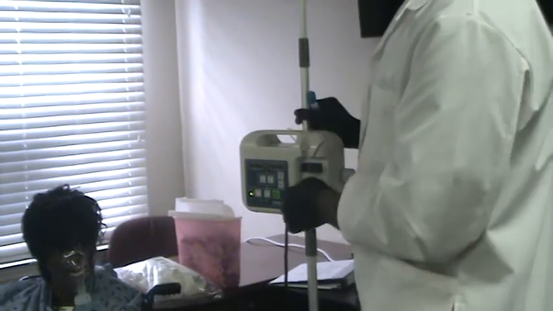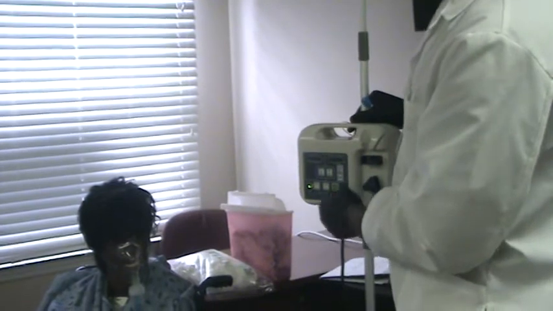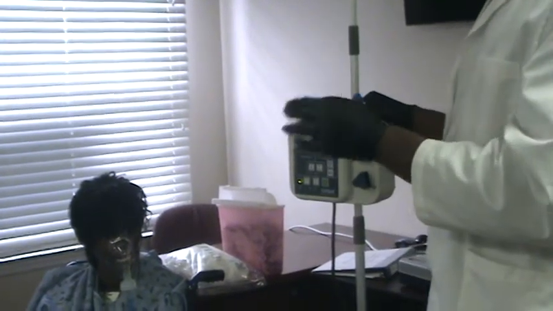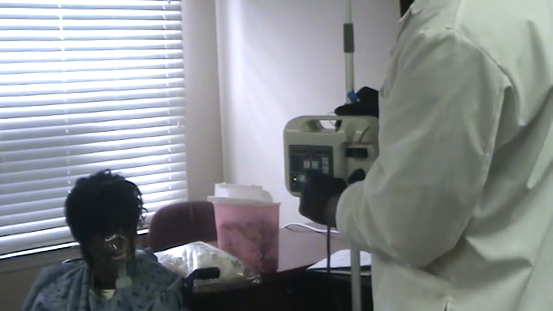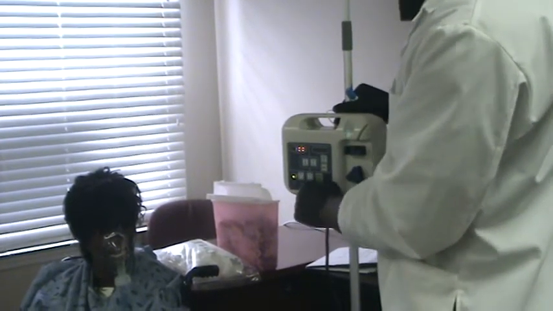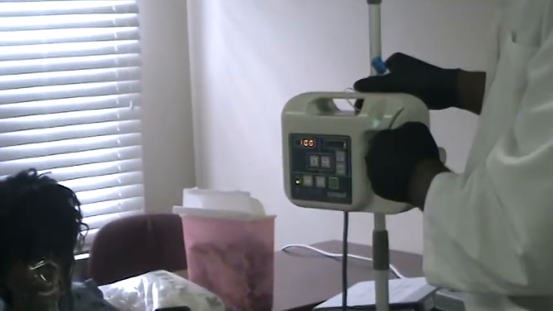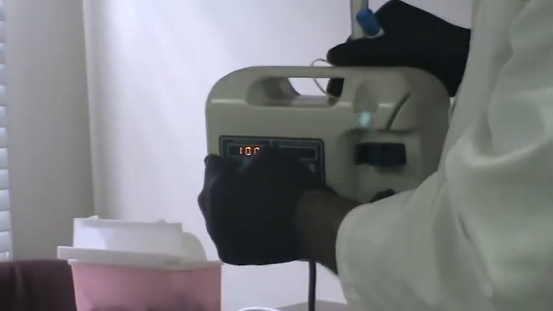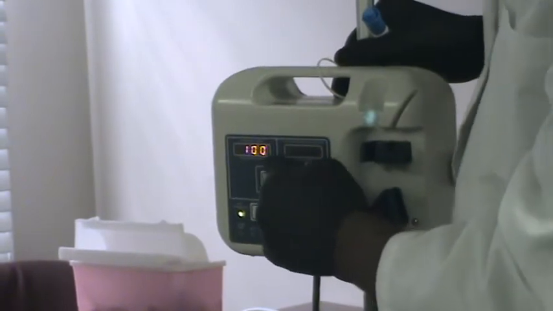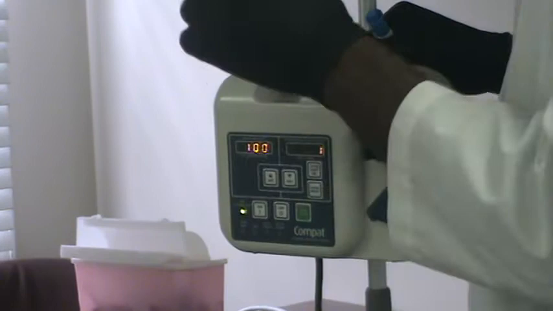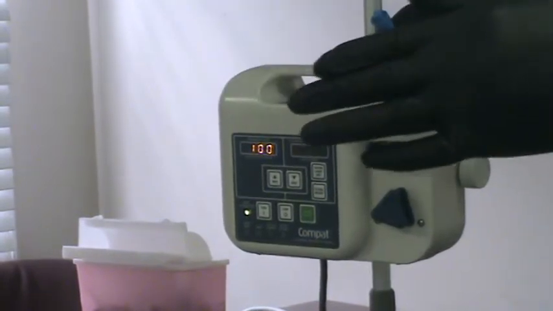Okay, it's on. There's a battery that charges to keep the memory of what has been programmed. So there are two windows, two screens here that you need to understand. One screen is used to set up the dose per hour.